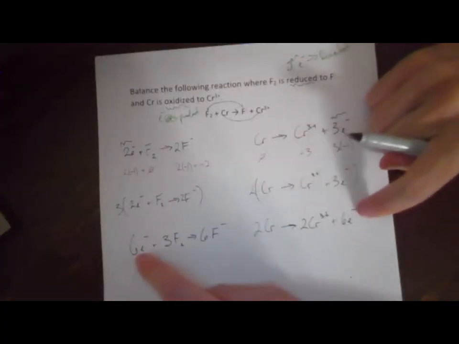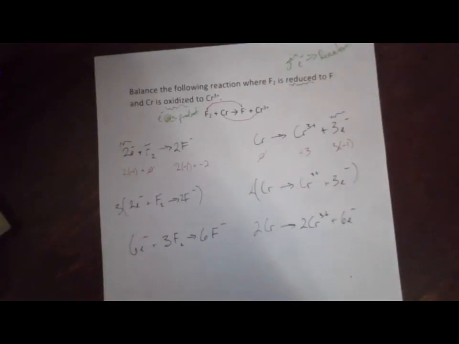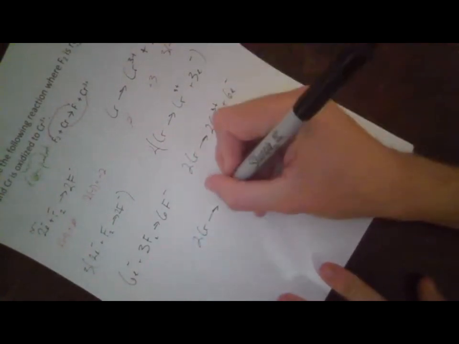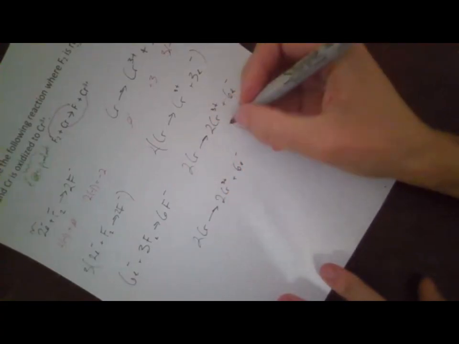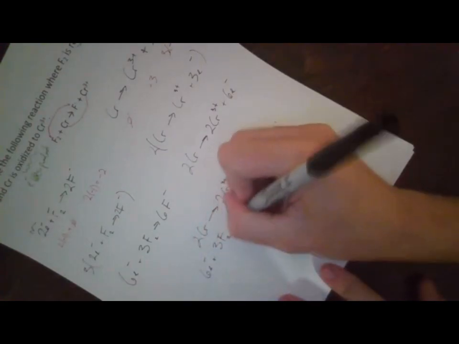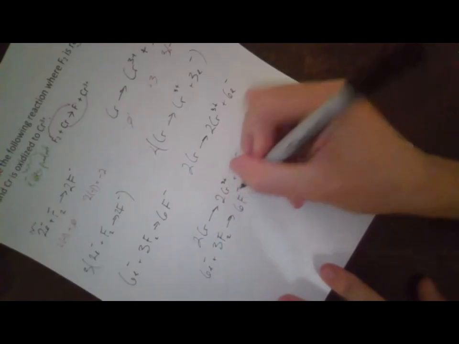And then over here, we'd have 2 chromium become 2 Cr3 plus plus 6 electrons. So now I can see those electrons line up. Those are the same thing. So I can add all of this together. I can do 2 chromium becomes 2 Cr3 plus plus 6 electrons, and 6 electrons plus 3 F2 becomes 6 F minus.